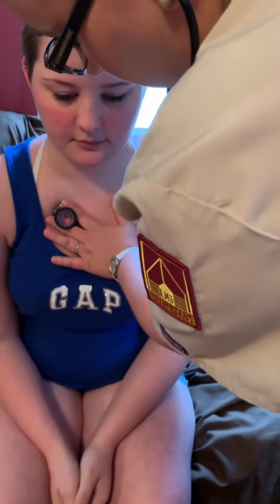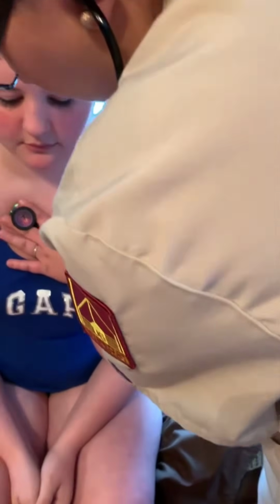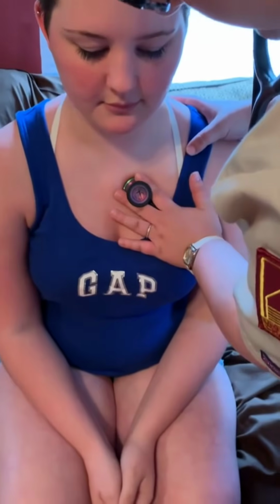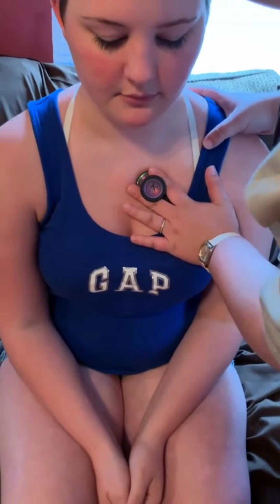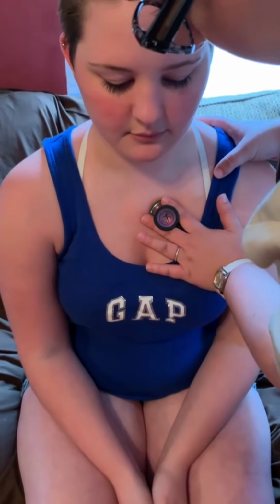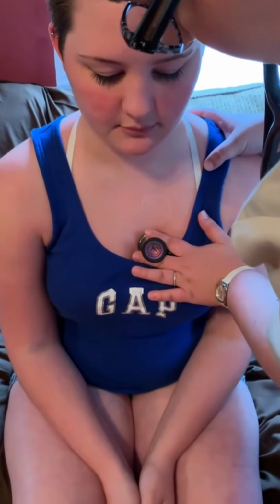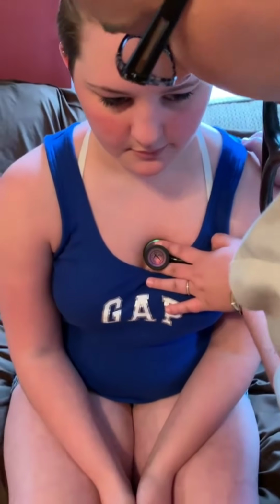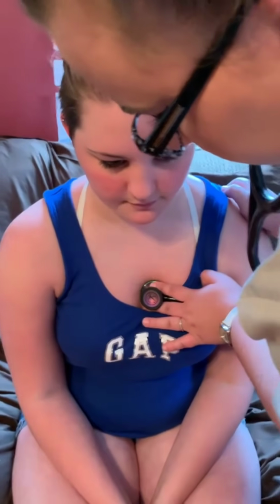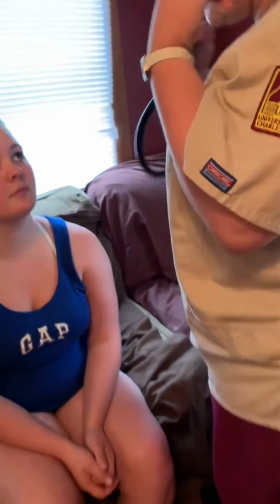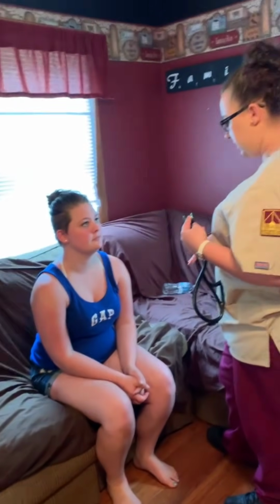And this is the aortic, pulmonic, tricuspid, and I'm able to hear the S1 and S2 sounds in all of those regions.